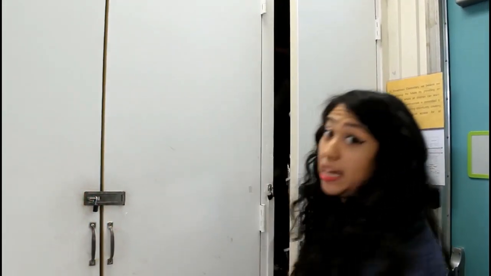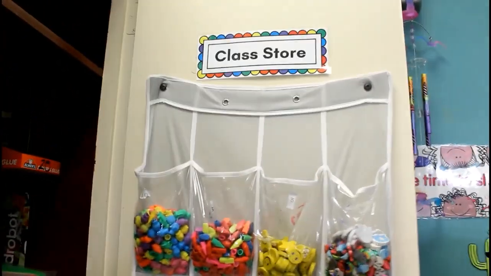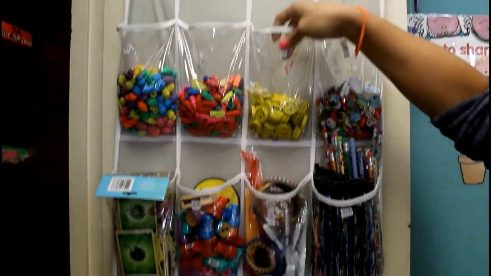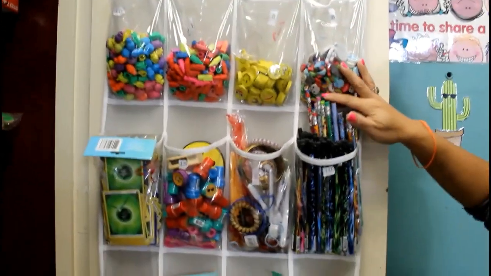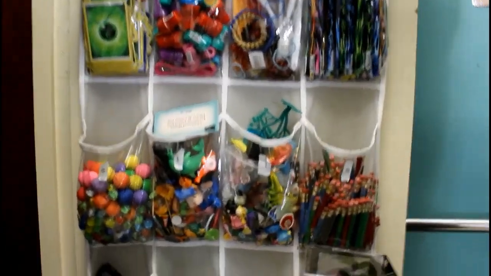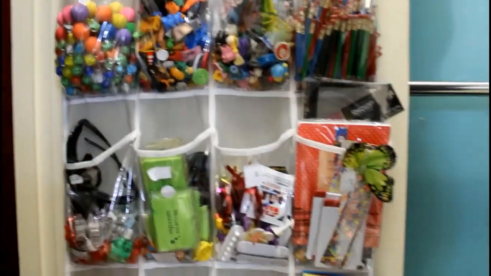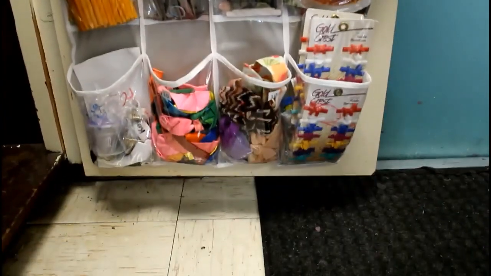And then this is my school famous class store, where I have these little things that I did have labeled before. These are things that they buy with their dojo points. At the end of the week, they have 5 dojo points. They get to pick something from the certain pockets based on the value of the pockets. I also have school supplies in here.